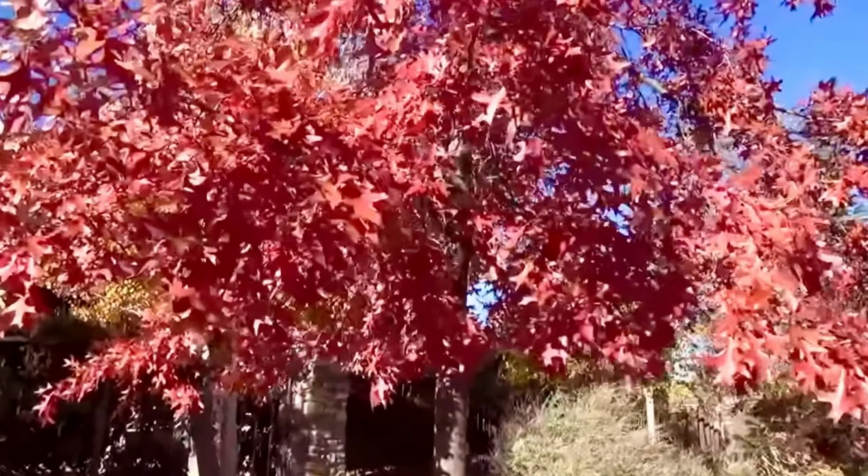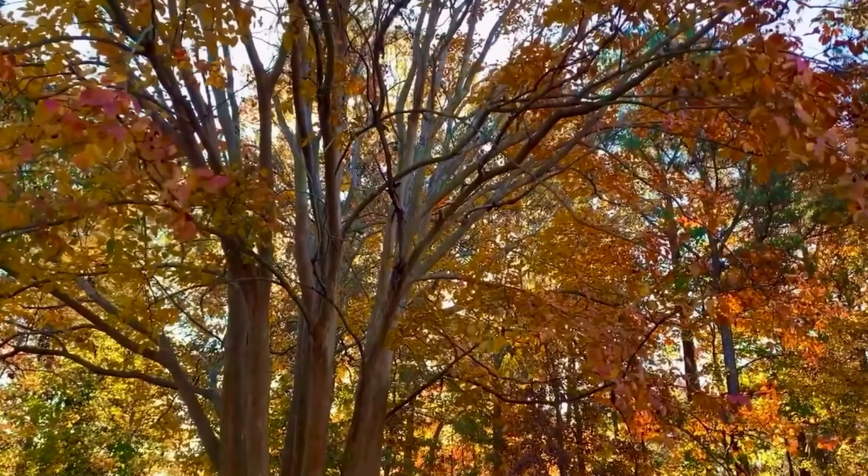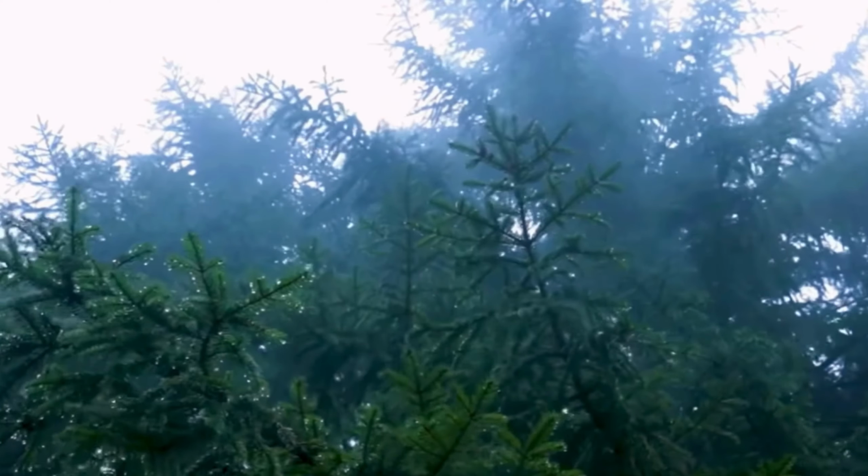So if you can figure out if a tree is a deciduous tree or an evergreen tree, then you can figure out if it'll lose its leaves or not. Some common types of deciduous trees are oak trees, maple trees, and birch trees. Some common types of evergreen trees are pine trees, fir trees, and cypress trees.